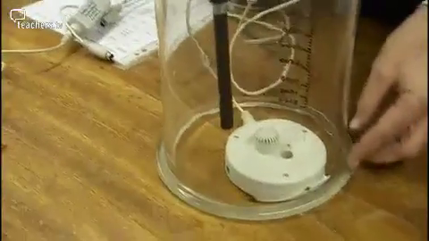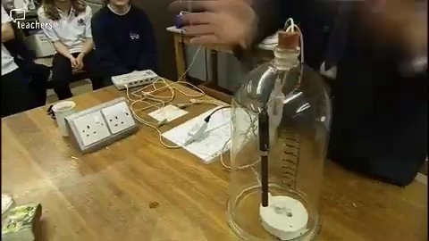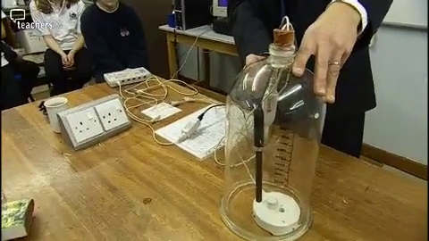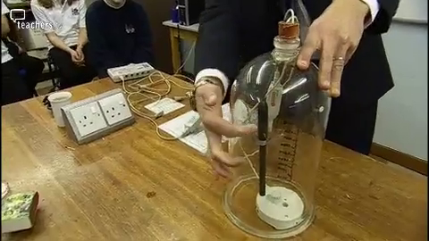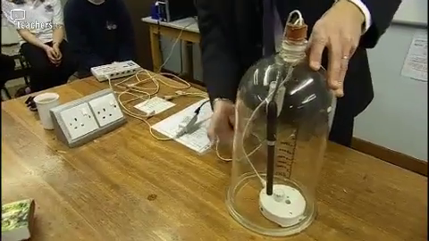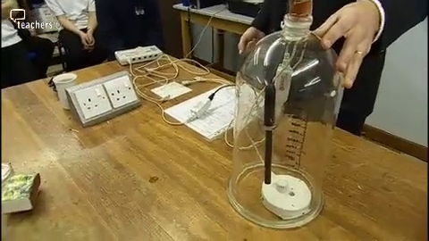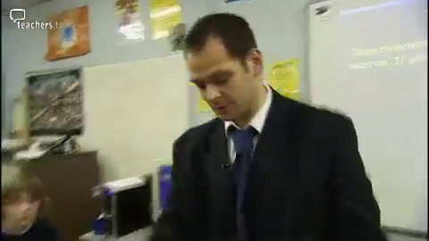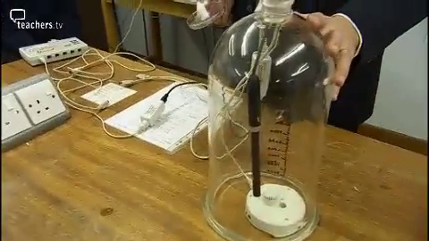What we've got here, inside this jar, is called a bell jar. It's called a bell jar because of the shape. We have in there a sensor which detects water, a sensor which detects oxygen, and we have the sensor at the bottom which detects carbon dioxide.